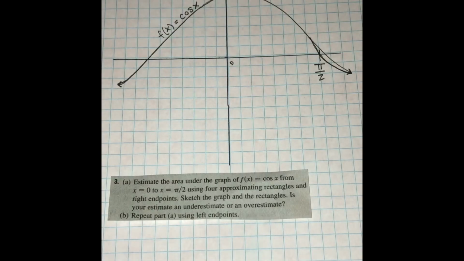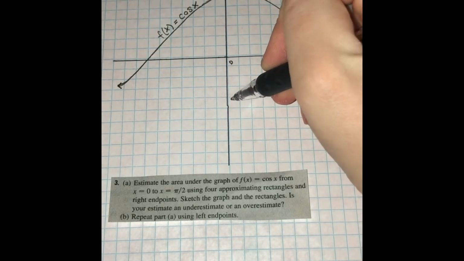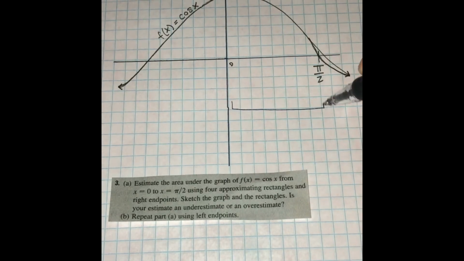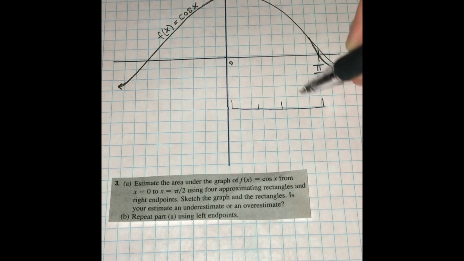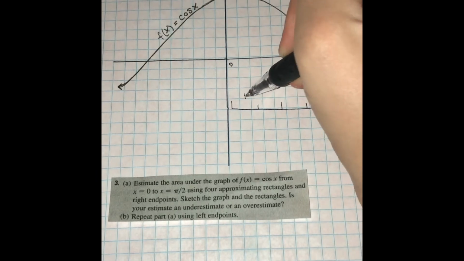Part B of the question requires us to repeat part A using left endpoints. Again, here's the graph of cosine x. Since we still have 4 rectangles, and they each have equal subintervals, each of these intervals is once again going to be pi over 8.